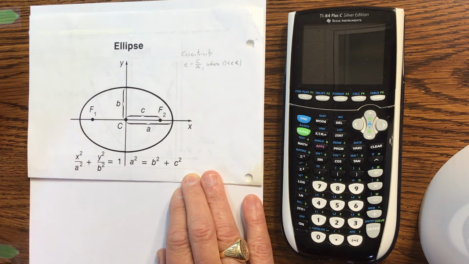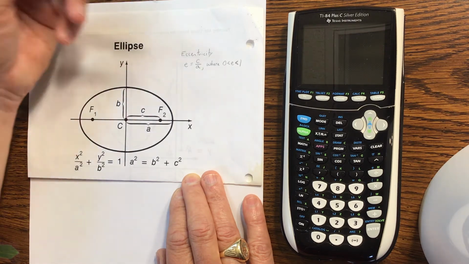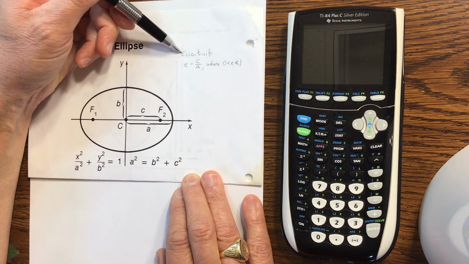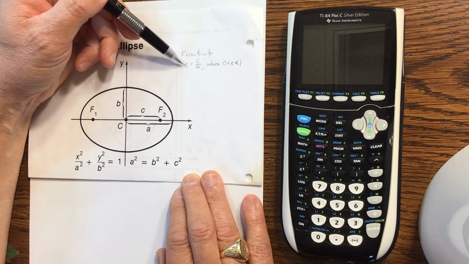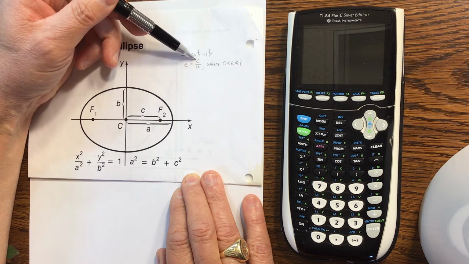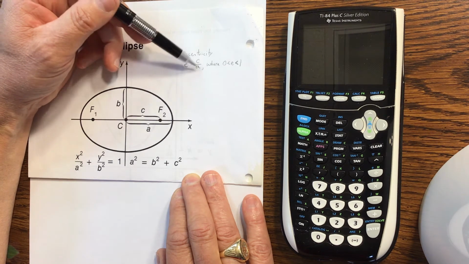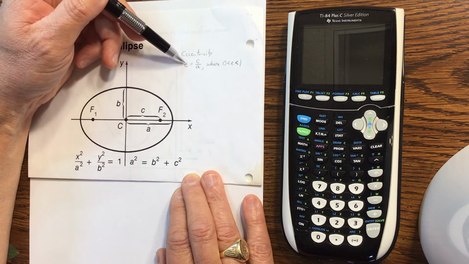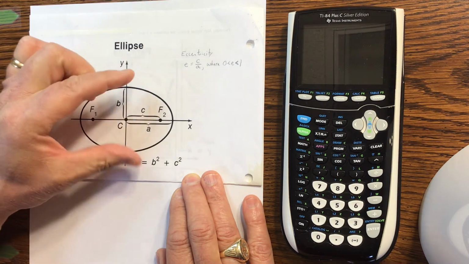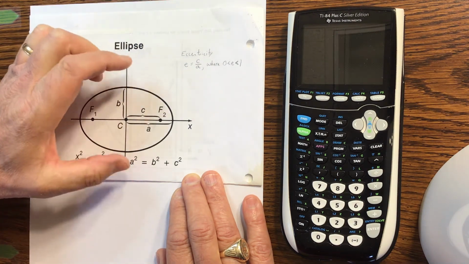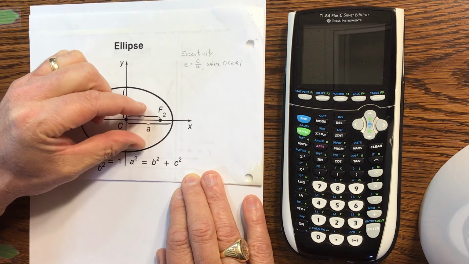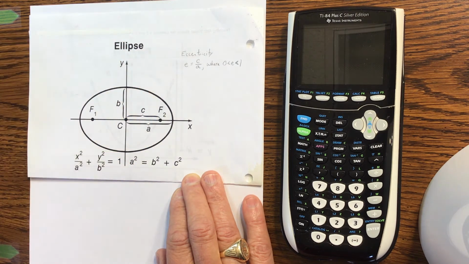And then another new thing that we're going to run across here before I show the formula is what is called eccentricity. And this is the formula we use for eccentricity. Once we know what C is, once we know what A is, that value right there will tell you a lot about eccentricity. Now, eccentricity is how narrow or how wide the ellipse is.